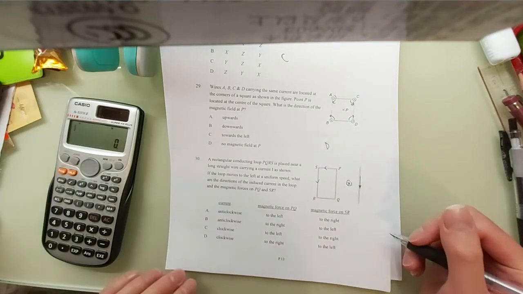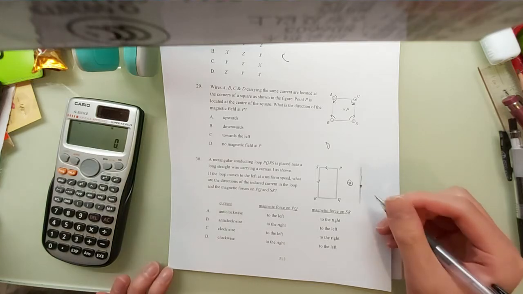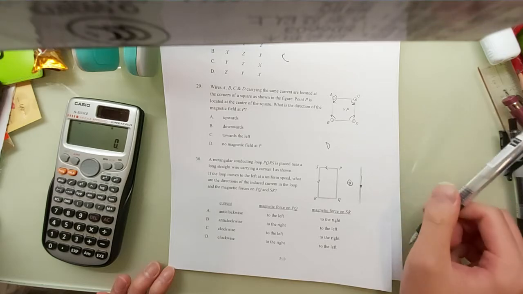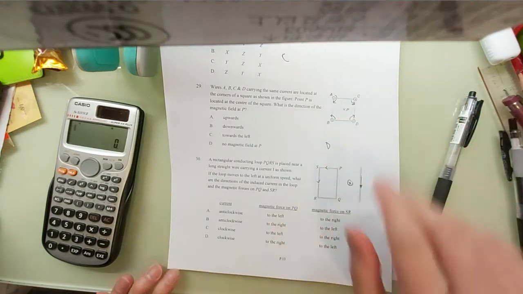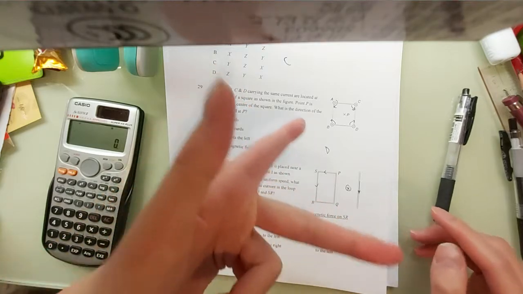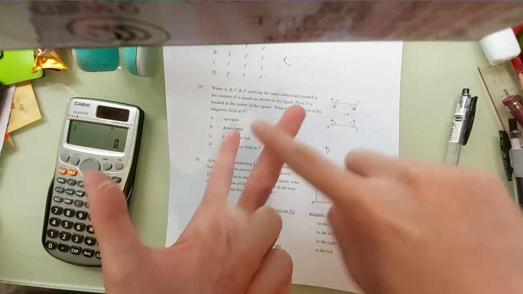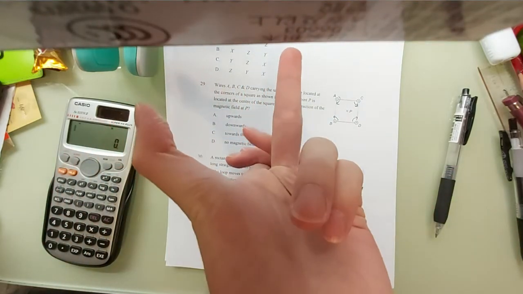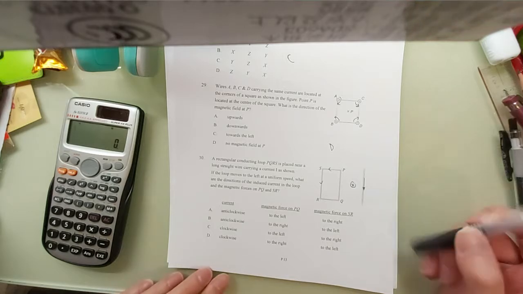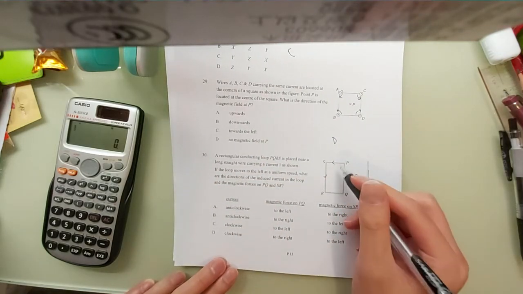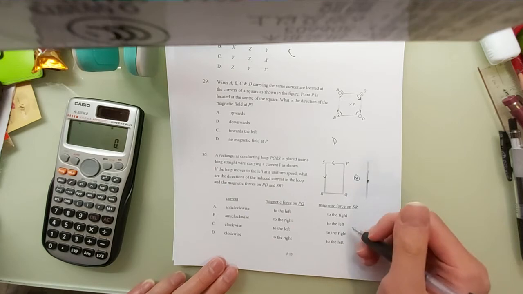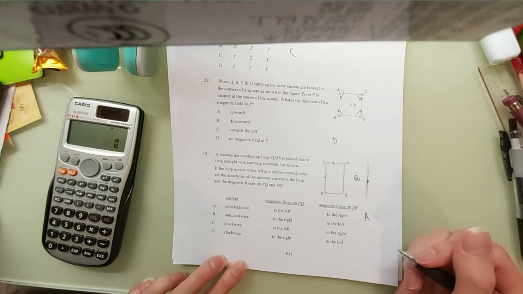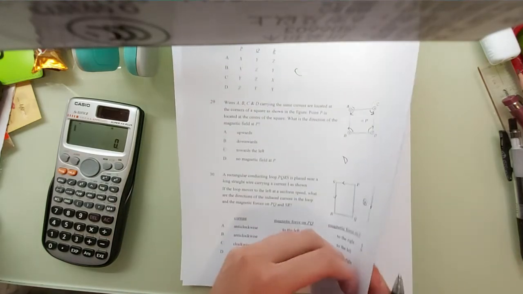What are the directions of the induced current in the loop? Magnetic force. There's a magnetic force on PQ. Current, like this. B right down here. So magnetic force that side. So to the left. So this is anti-clockwise, left. Yeah, A. I'm gonna go with A.